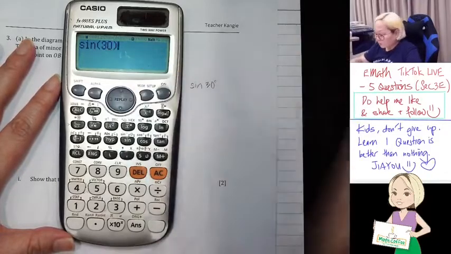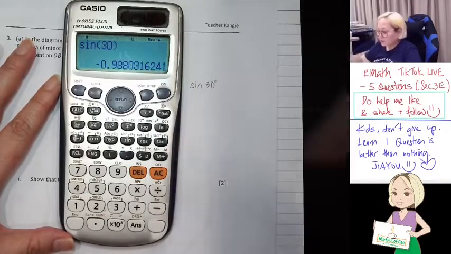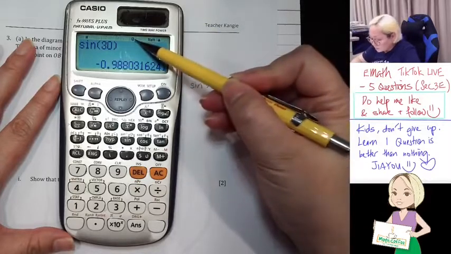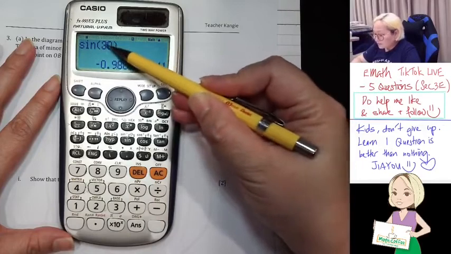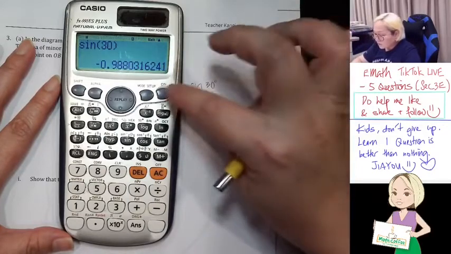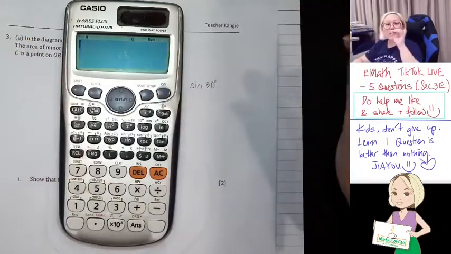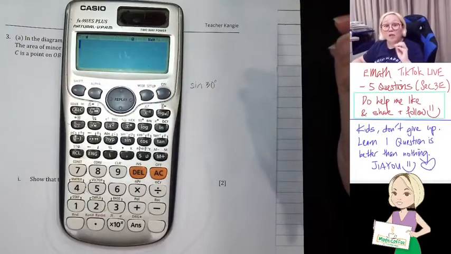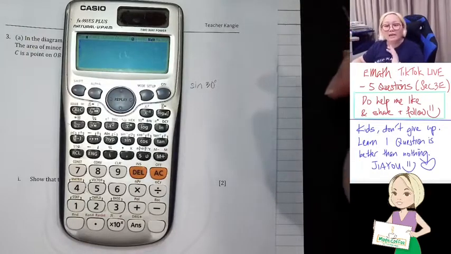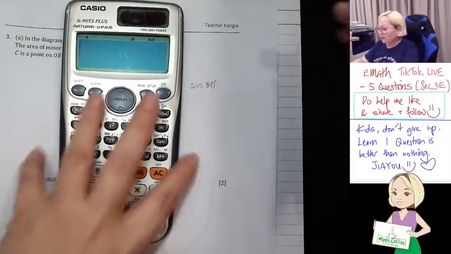Then you have to be in degree mode. Now I'm in radian mode, so my calculator will read it as 30 radian. So take note, it only affects you when you're using trigo. It will not affect all the other calculations. So don't need to be afraid.